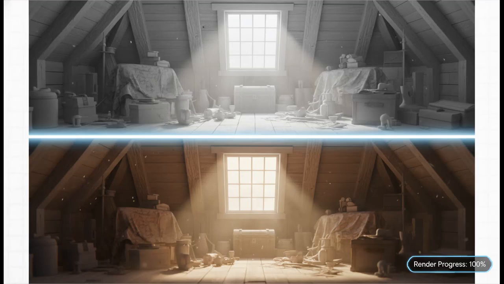And last but not least, rendering. Okay, so this is the final super computer-intensive step. It's where the computer takes absolutely everything we've done, the models, the textures, the animation, the lights, and it calculates the final image, pixel by pixel, for every single frame of the video. It's like developing the digital film.